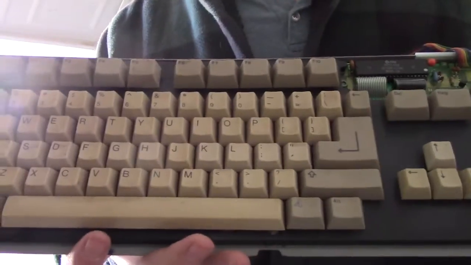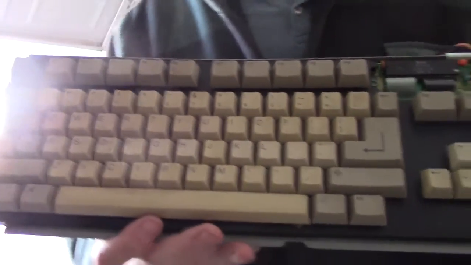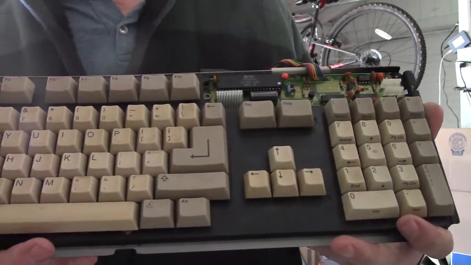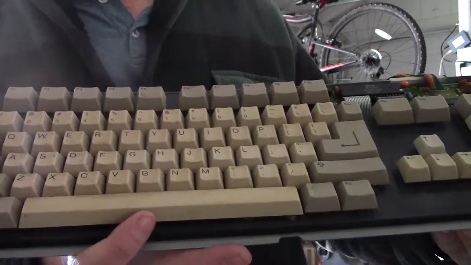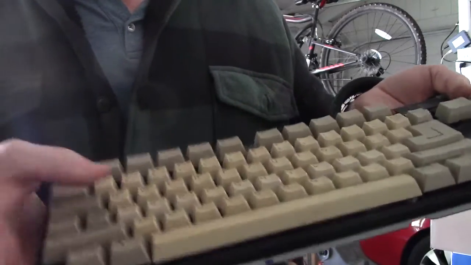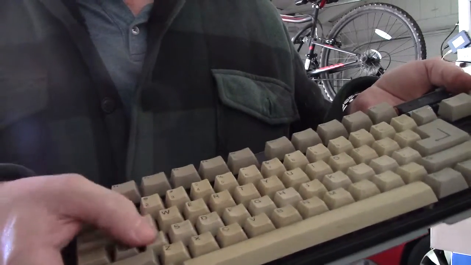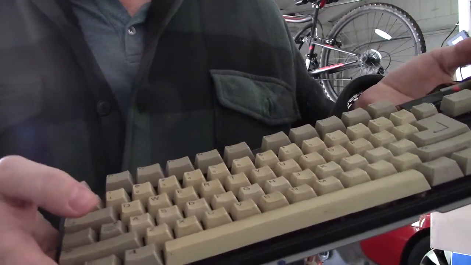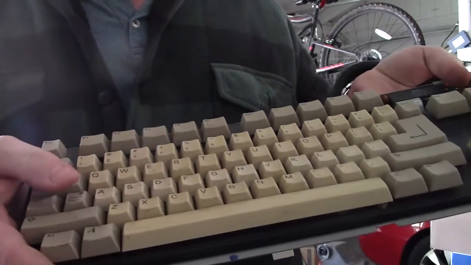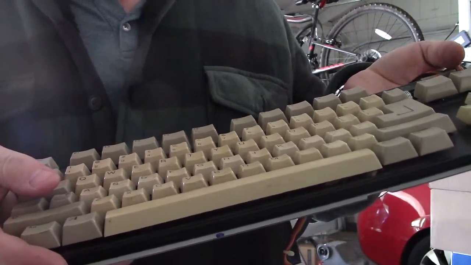You can see the keyboard is pretty nastily yellowed on here. Not horrible, not the worst I've ever seen, and maybe not even as bad as my regular Amiga 500, but it certainly could use some good scrubbing.